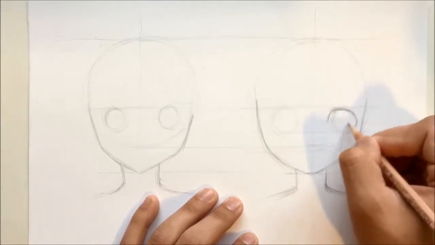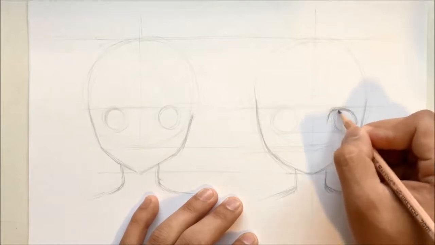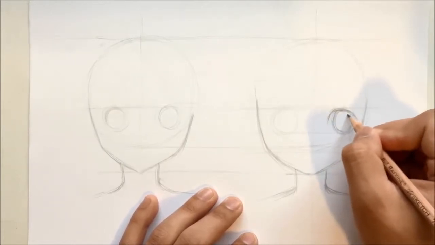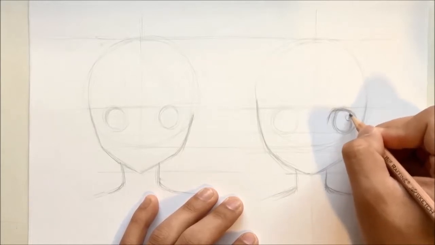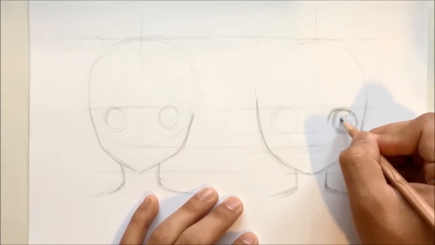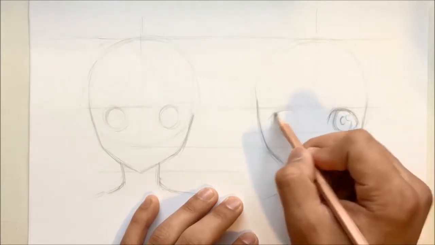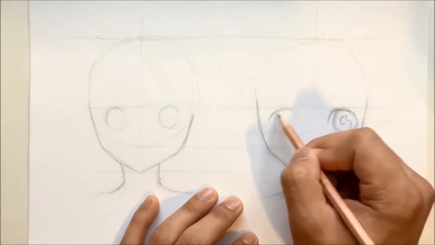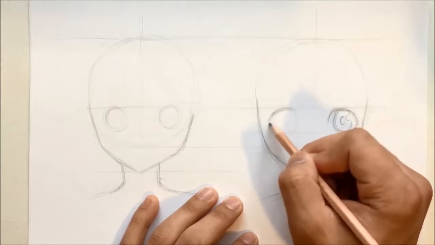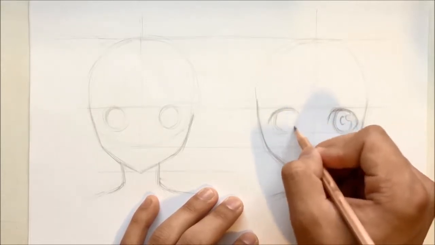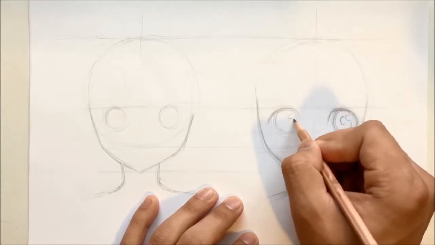And also the iris for the girl is very large, really large, exaggeratingly large. Compared to the guy, he has a really normal size. Well, it's actually a little bit too large for reality, but much smaller than the girl's iris.